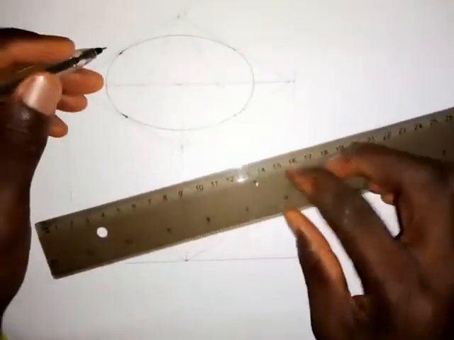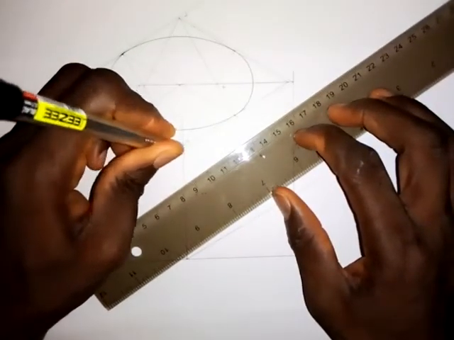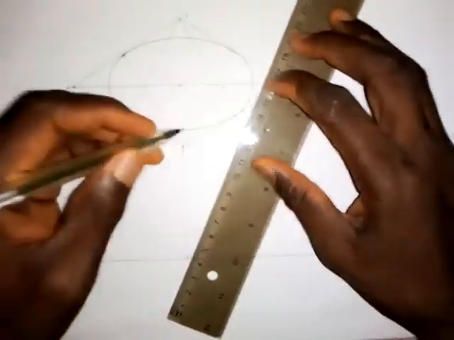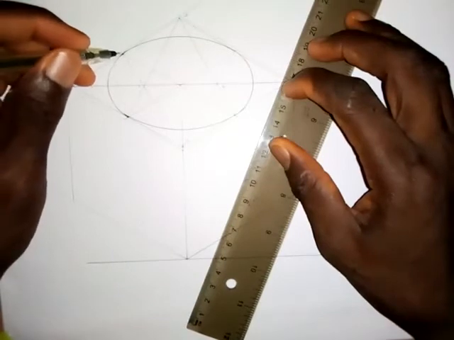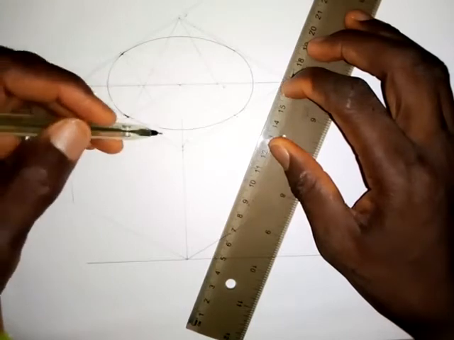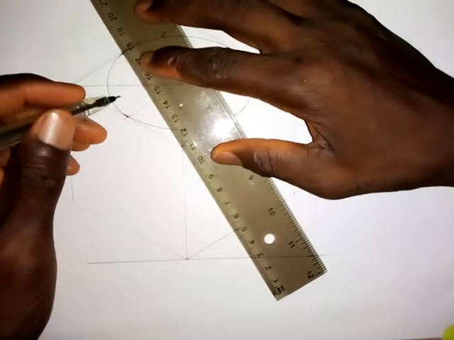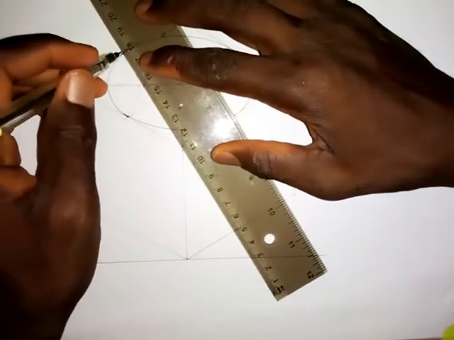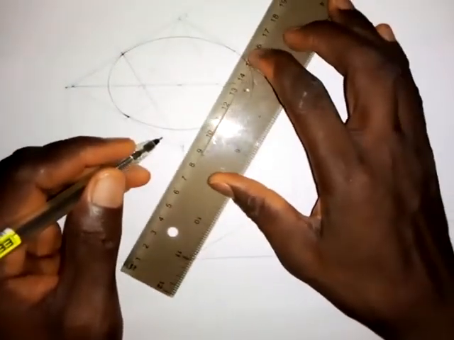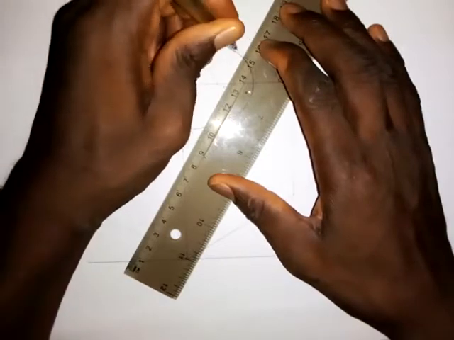The next is from this point on the external square to this point on the external square. You join this point to this point here. We are working on the external square now. Draw a line from here. Then from this point, draw a line to join this point on the external square.